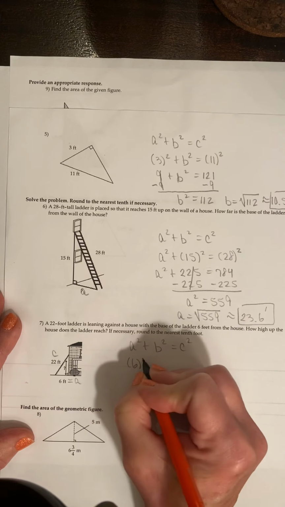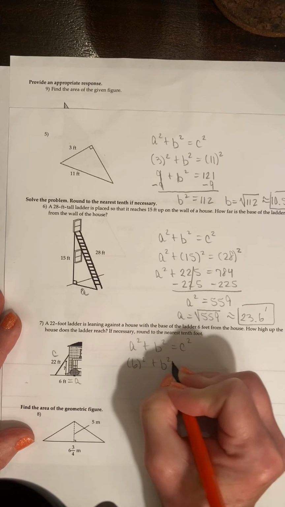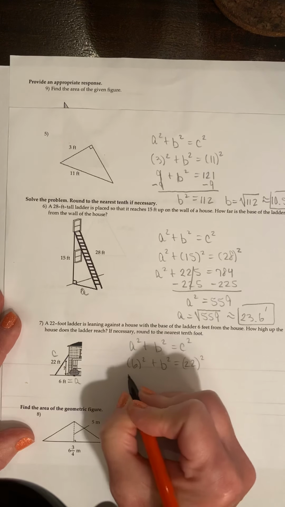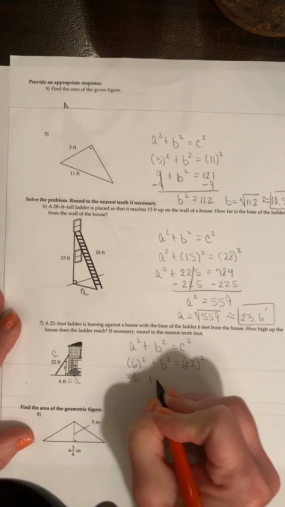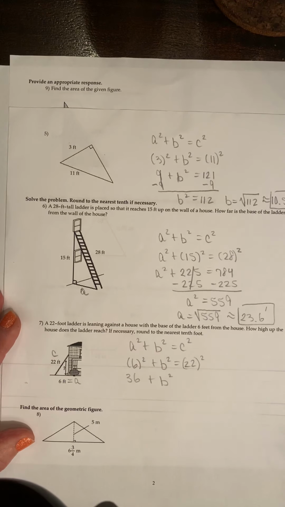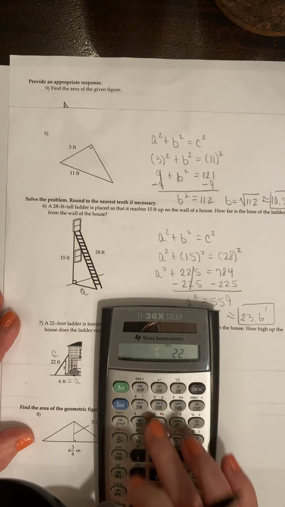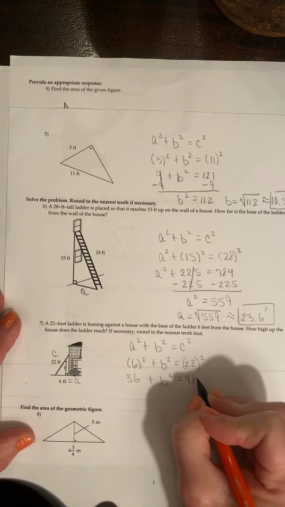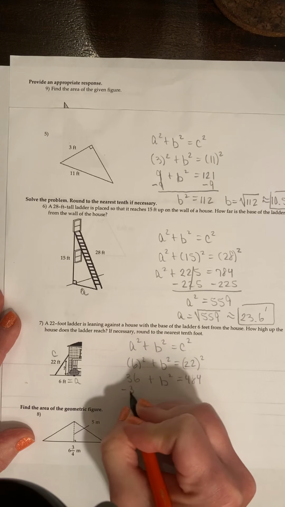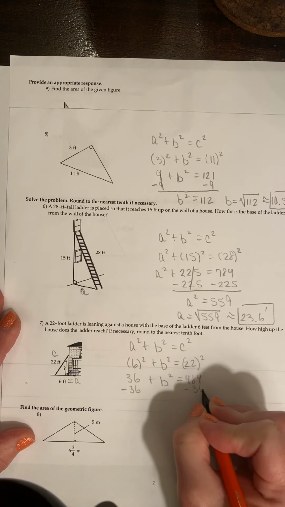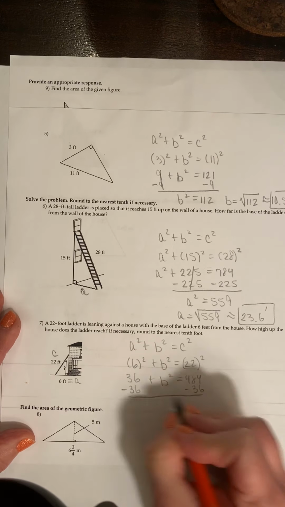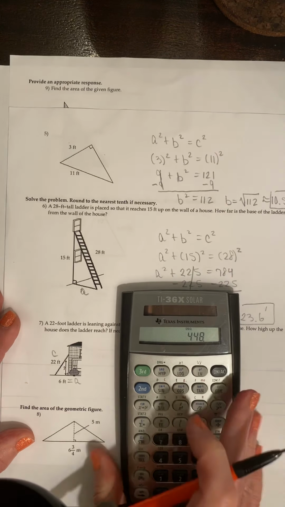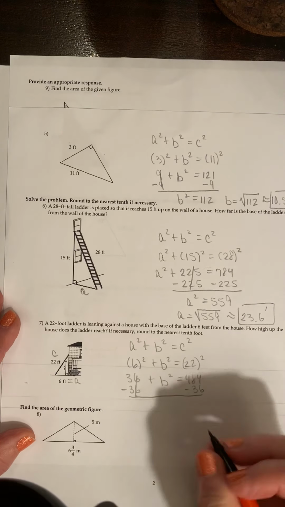That's 6 squared plus B squared equals 22 squared. 6 squared is 36. 22 squared is 484. We need to subtract because we're trying to find that leg there. Got to get it by itself. 484 minus 36, 448.